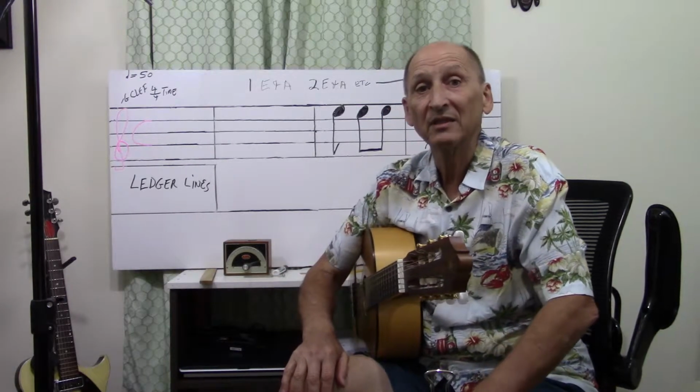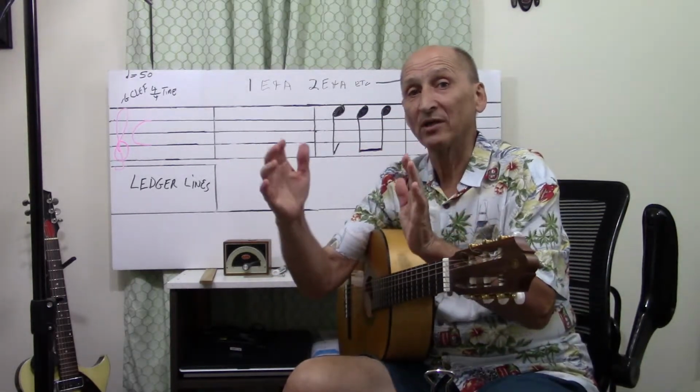Okay, we know what a quarter note is, we know what a half note is, a dotted half note, we know all this. Okay? Eighth note, time-wise, value-wise, it's half of a quarter. And again, music is arithmetic. That's exactly what it is. Two eighths make the one quarter. How do we count it?